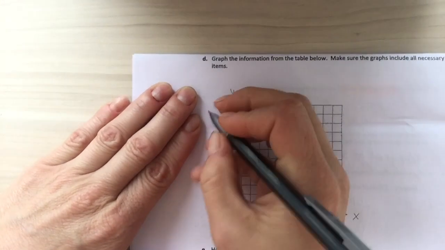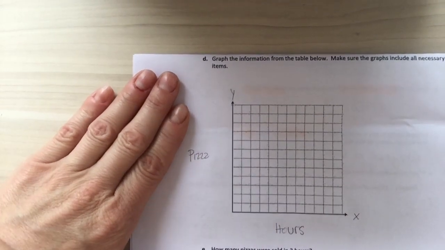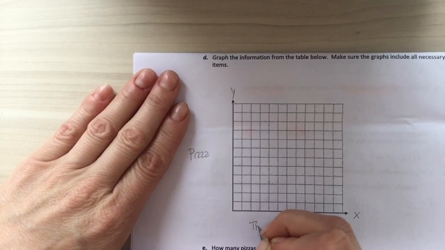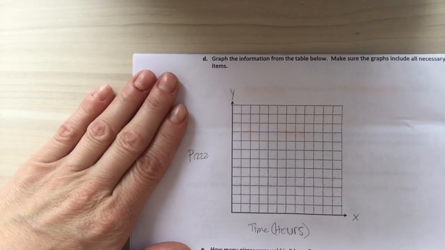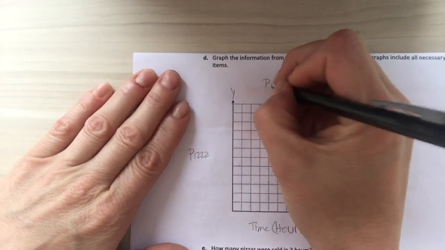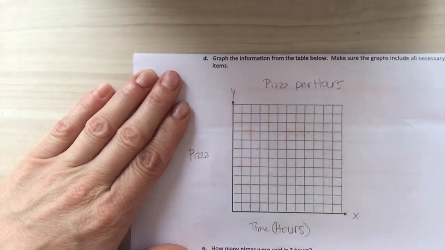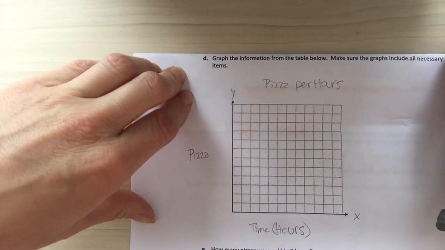Hours. Pizzas goes here. And I ask myself, are there special units? Nope. This would actually be time, and my unit would be hours. Okay, and then I've got to come up with a snappy title that tells me what both my variables are. How about pizzas per hour? Boom, very snappy.